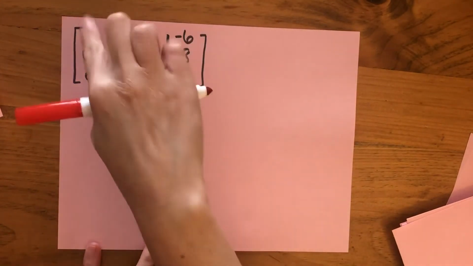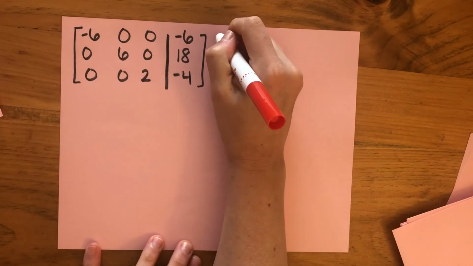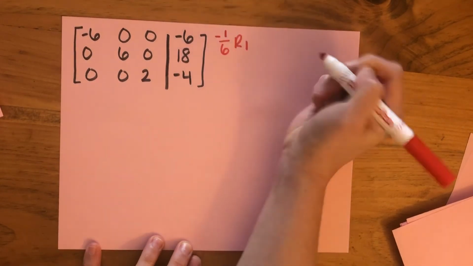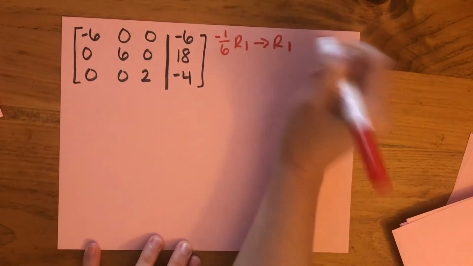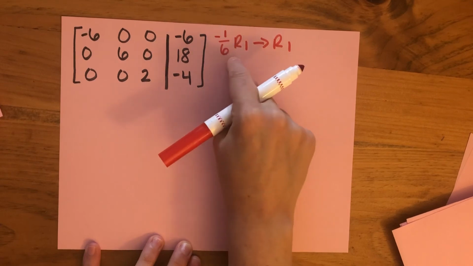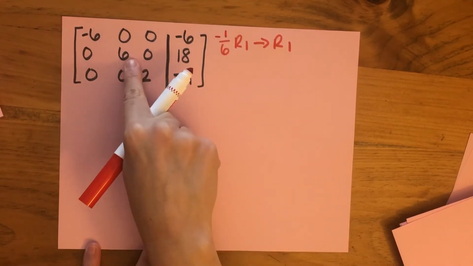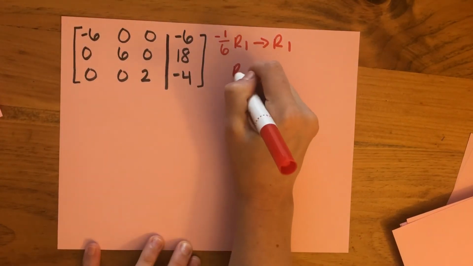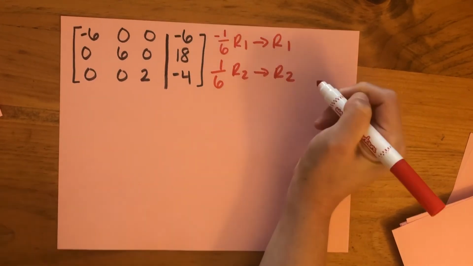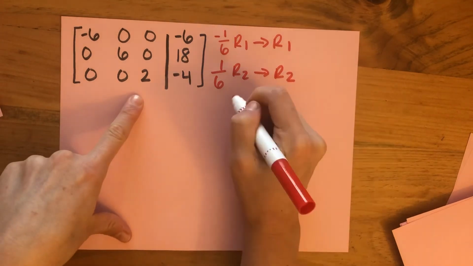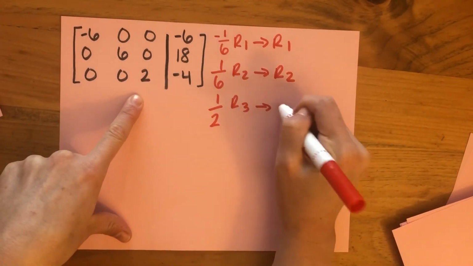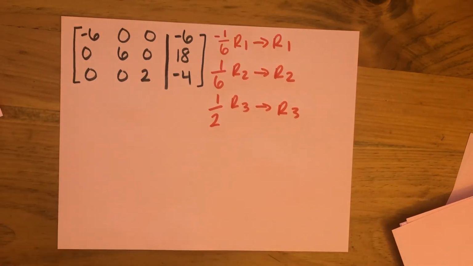Well, if I take that negative 6 and I multiply it by negative 1 over 6, that's going to give me a 1, because negative 6 times negative 1 over 6 is 1. If I take row 2 and just multiply it by 1/6, that's going to give me a 1. And if I take row 3 and multiply it by 1/2, that will give me a 1.